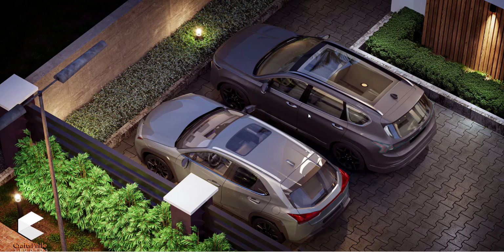So we are going to be looking at using Corona inside 3ds Max, and it's going to be brief, short, and very informative. The image in the background, of course, is a rendering, but it's done inside V-Ray. So we are going to be using Corona.